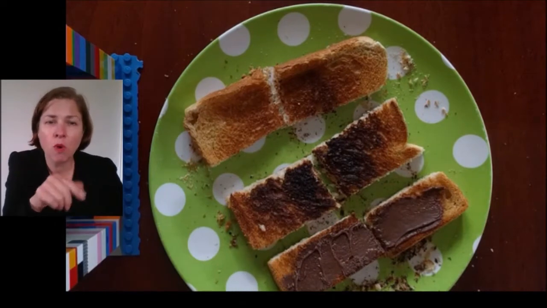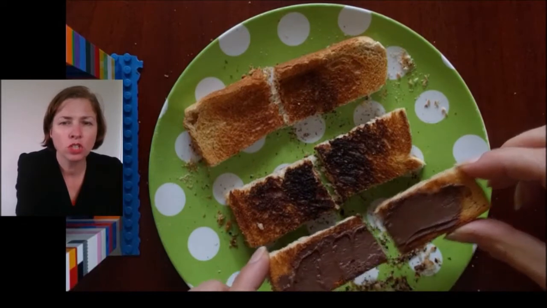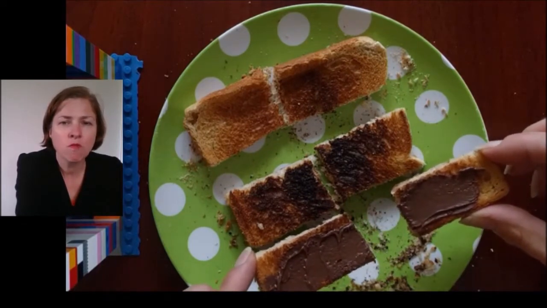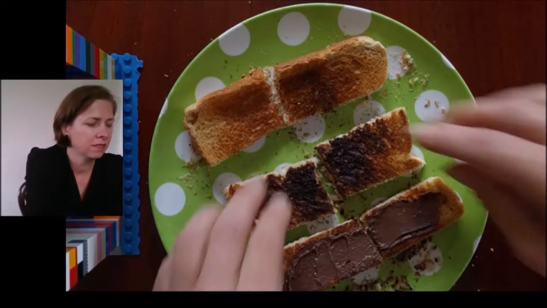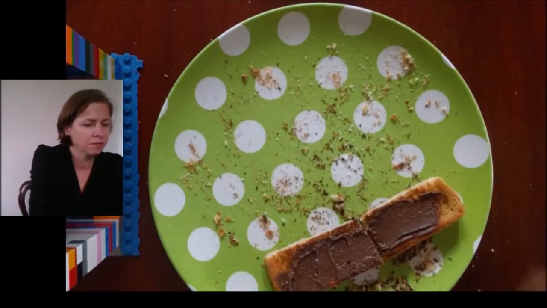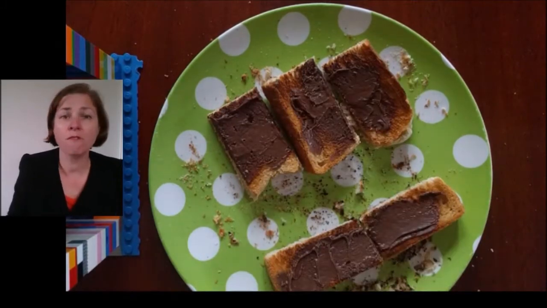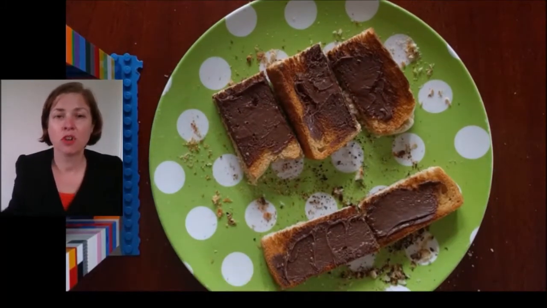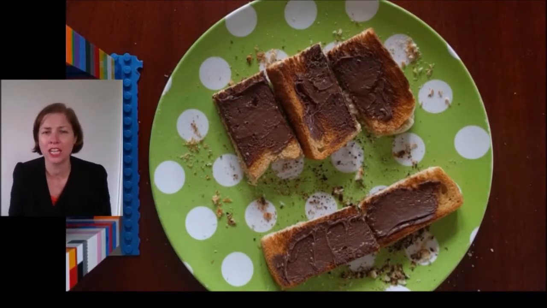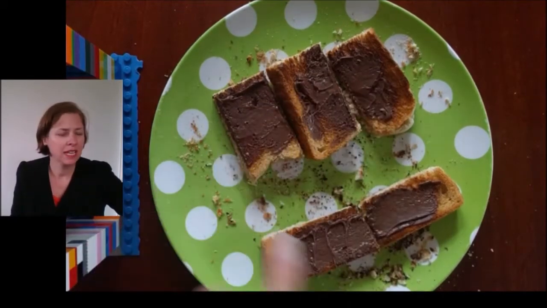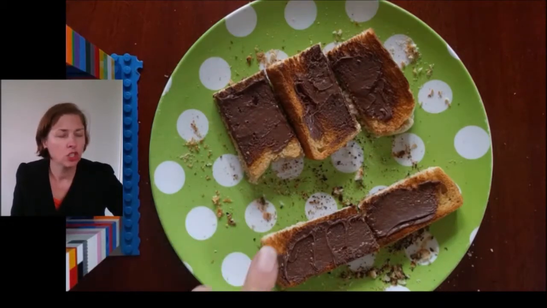And I've got twice as many pieces with Nutella. I started with 1 Nutella piece. Now I've got 2 Nutella pieces. So instead of 1/3, I've now got 2/6, 2/6. When I put those all together, 1, 2, 3, 4, 5. I've got 5/6. So by cutting up my toast into all the same size pieces, I've managed to change 1/2 plus 1/3 into 3/6 plus 2/6.